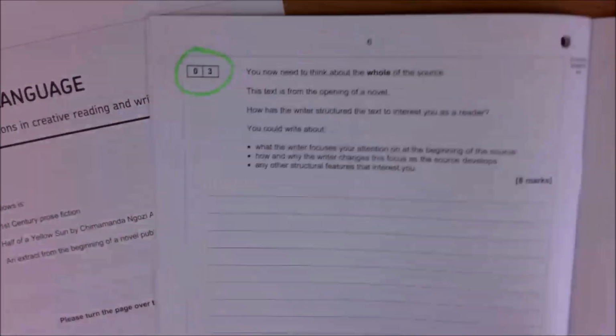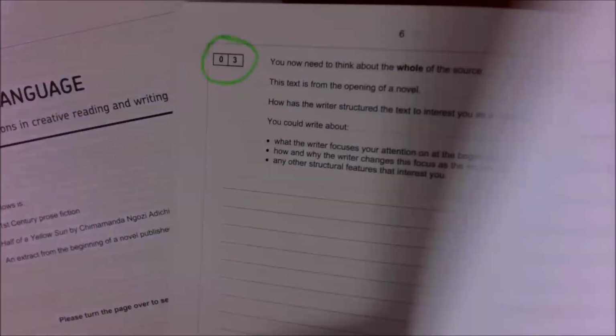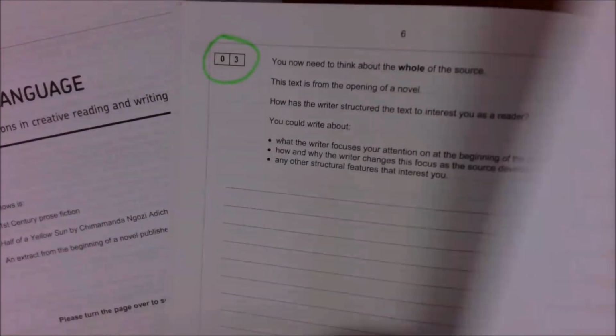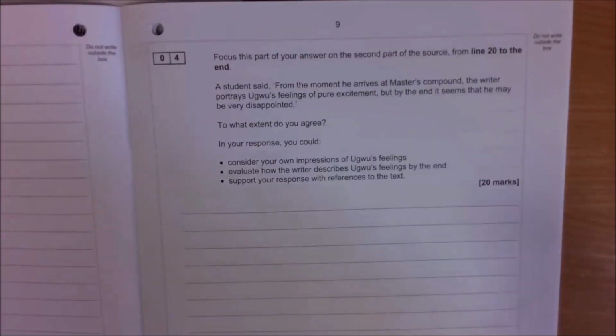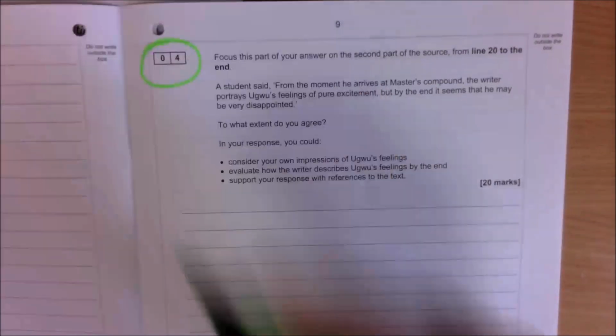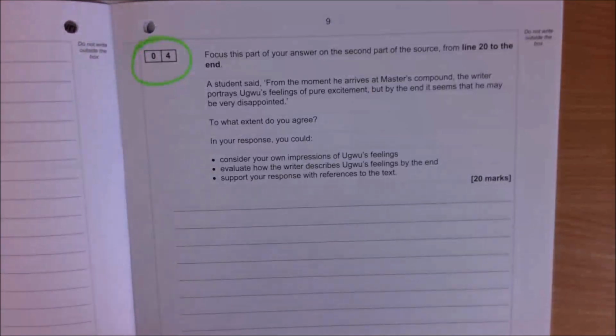Question 2 is analysis of language and the extract comes from the insert, 8 marks. Question 3, and then you have space to write your answer obviously. Question 3 is structural analysis, whole of the extract, 8 marks. And then question 4 is a 16-mark question that asks you to normally concentrate on the second half of the extract that you're given and evaluate the statement.